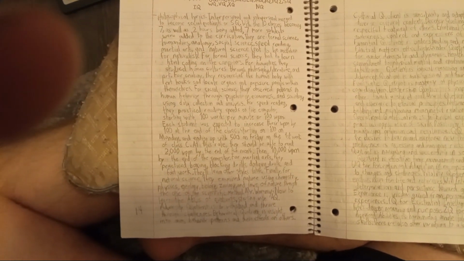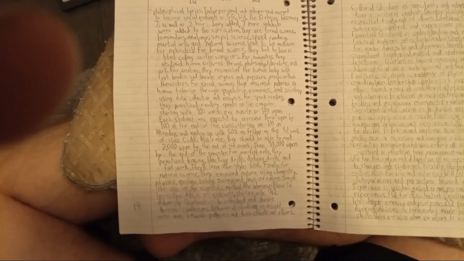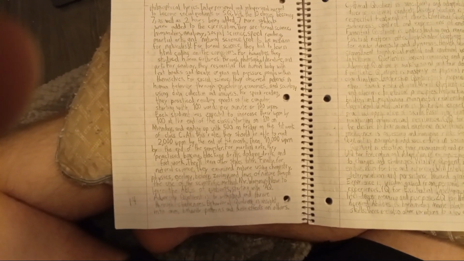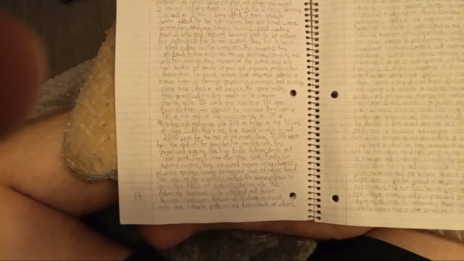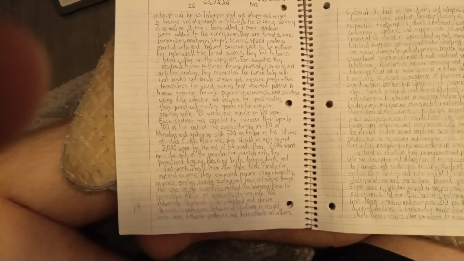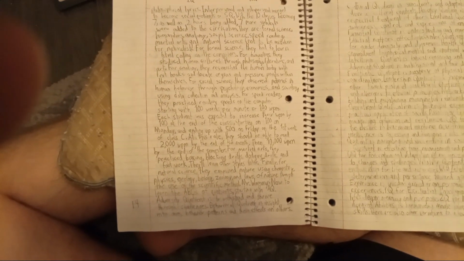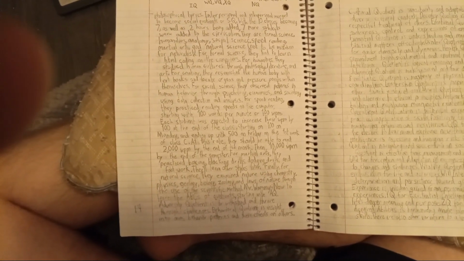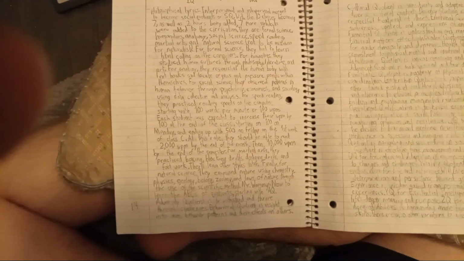They are formal science, humanities, anatomy, social science, speed reading, martial arts, and natural science. Not to be mistaken for naturalist. For formal science, they had to learn HTML coding and the computers. For humanities, they studied human cultures through philosophy, literature, and art. For anatomy, they research the human body with textbooks and locate organs and pressure points within themselves.